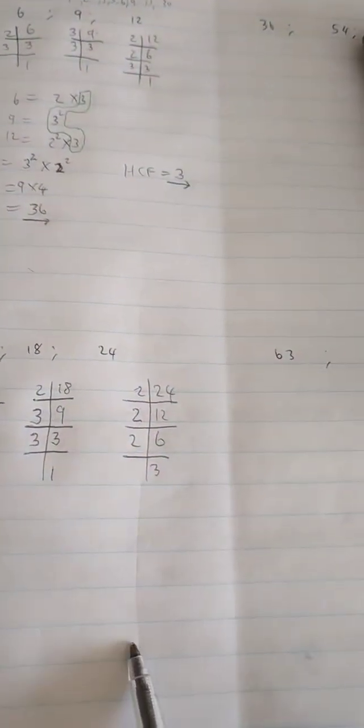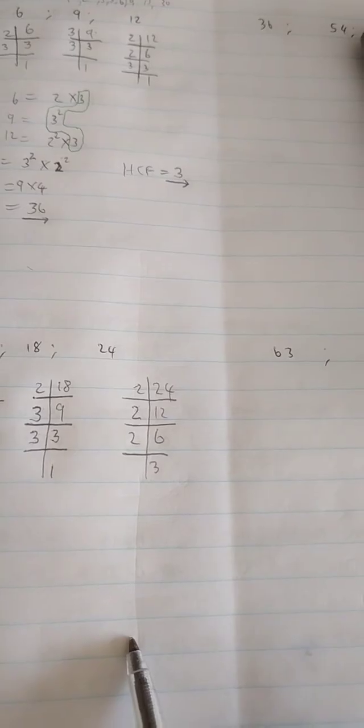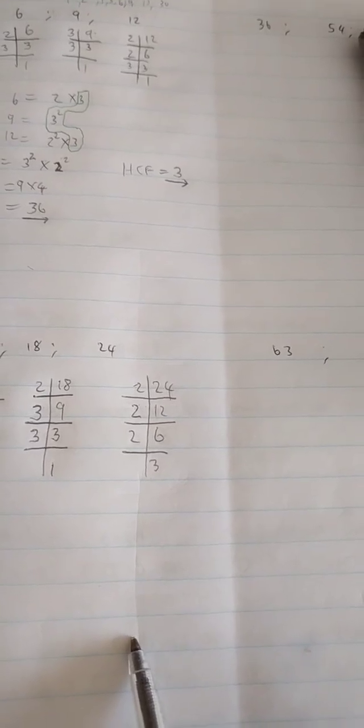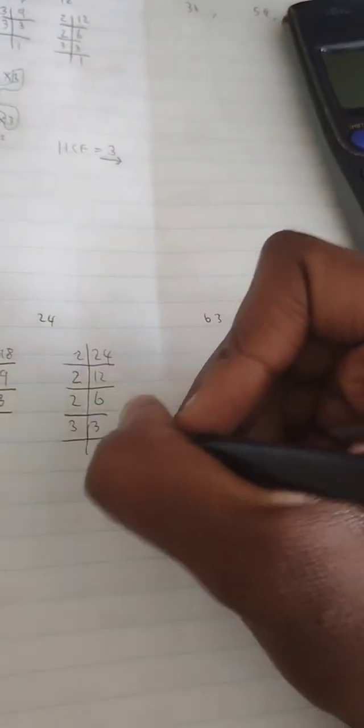Very good, 3. Smallest prime number? Very good. And how many times? Once and for all, how many times? Very good. So that's 12, 18, and 24.